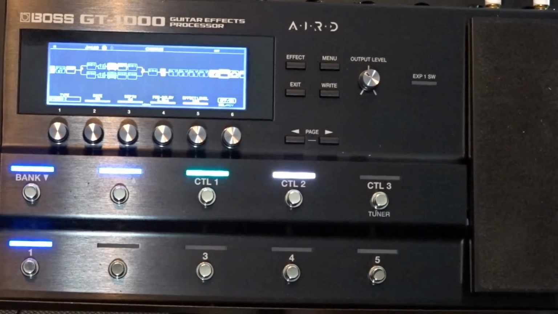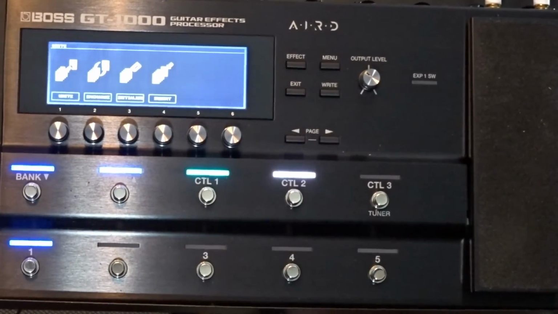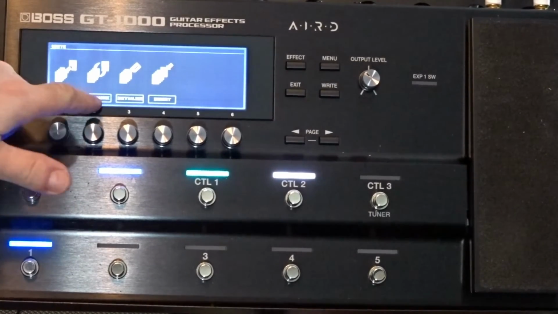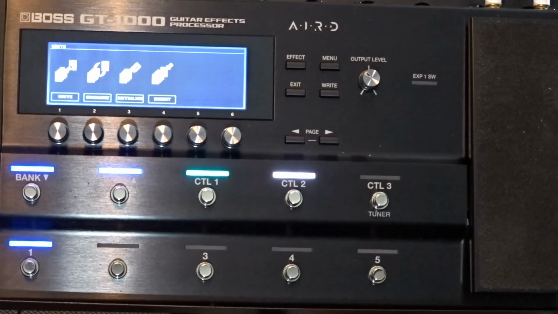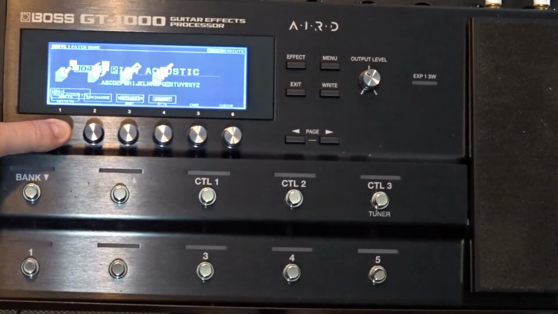And what we're going to do is we're going to hit right here. Okay, and now because we created it, we want to use the write option right here. You have write, exchange, initialize, and insert. We want to write this one because we want to save it the way we created it. So we want to go right here, push that.